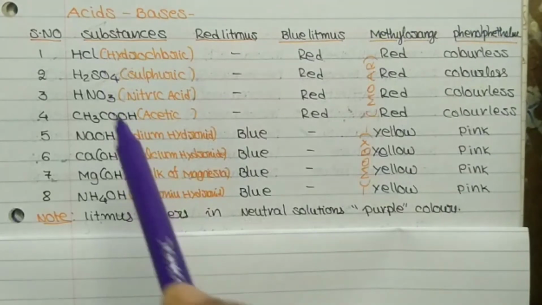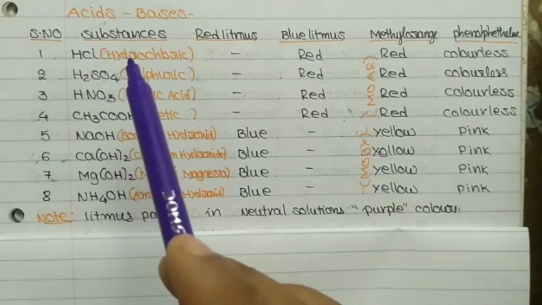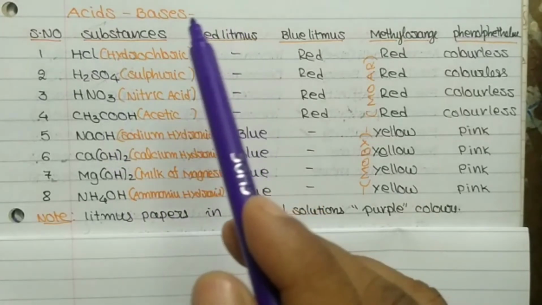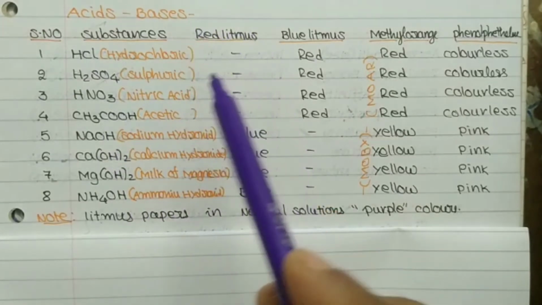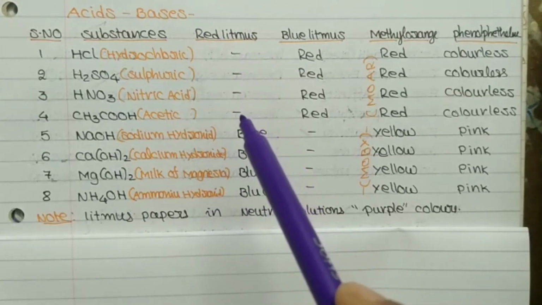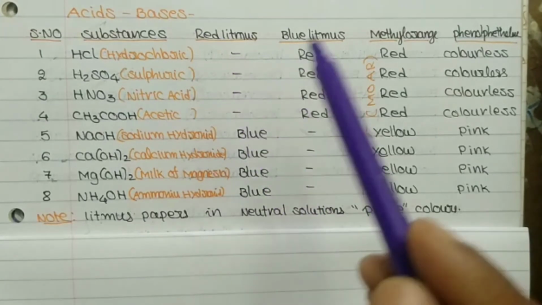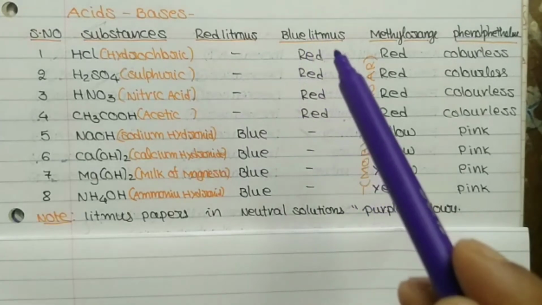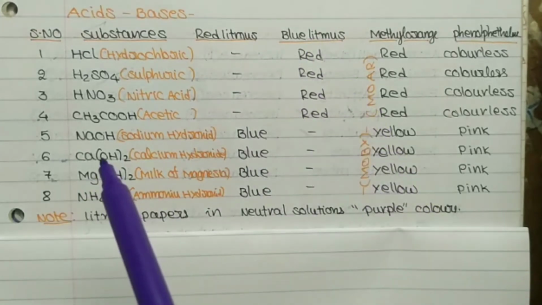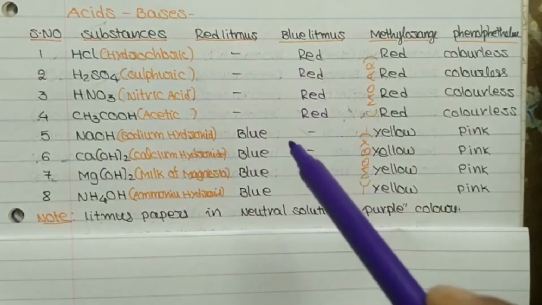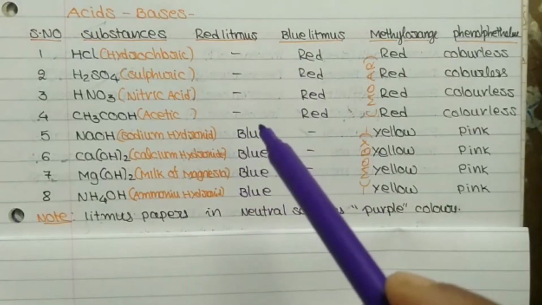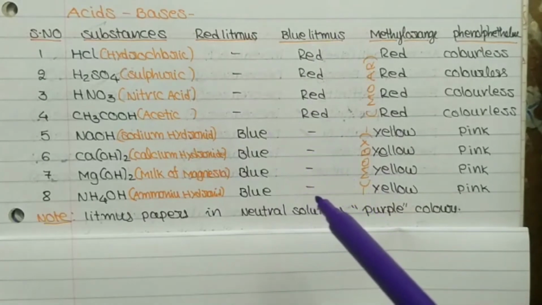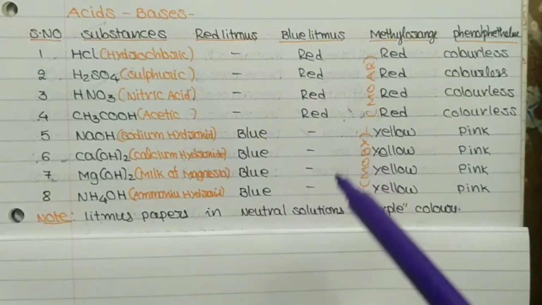These substances, hydrochloric acid and so on, numbers 1 to 4, are the acids. When litmus paper is dipped in the solution, red litmus paper does not change color, it remains the same. But blue litmus paper immediately changes to red color. Okay, and in basic substances, red litmus paper changes to blue color, and blue litmus paper in that basic substance has no change. The color remains the same.